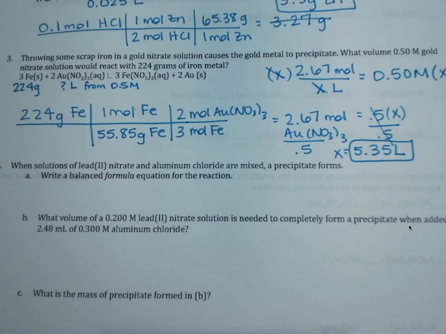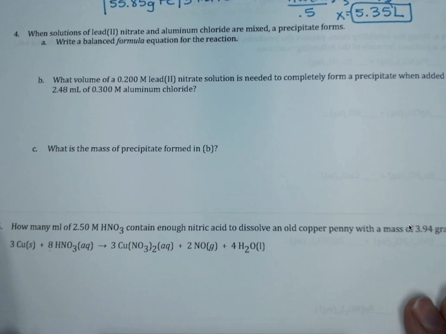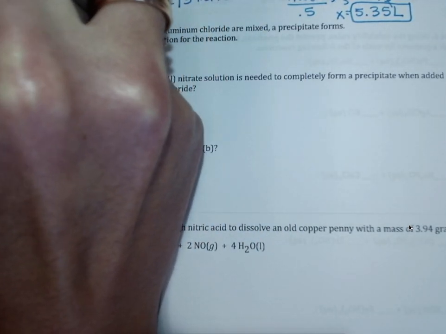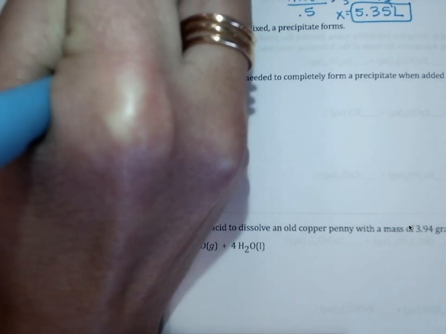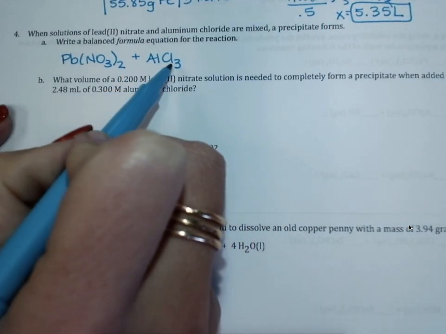Number 4 has an ABC, which means get excited. Here we go. It's just breaking it apart. It says when a solution of lead 2 nitrate and aluminum chloride are mixed, a precipitate forms. Write the balanced formula equation for the reaction. So the formula equation is our molecular equation. Lead 2 nitrate is lead with the 2 crossed down, and aluminum chloride, I had to cross down the 3.